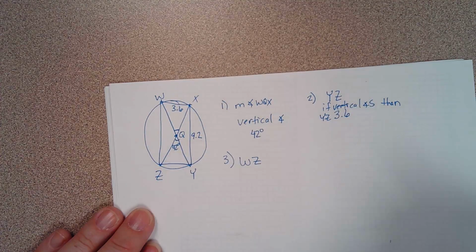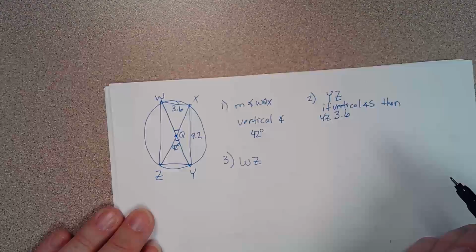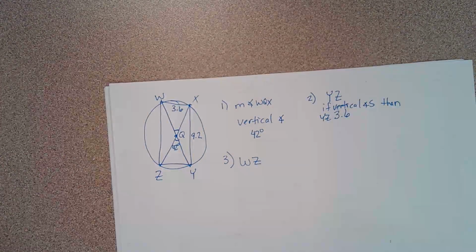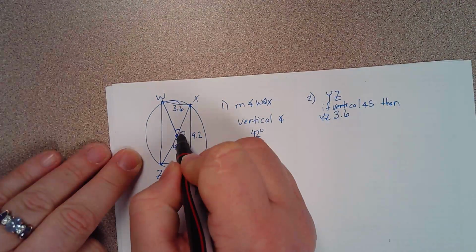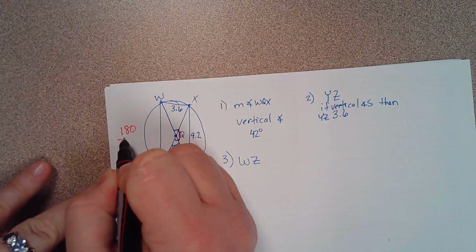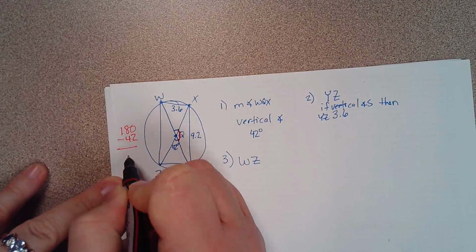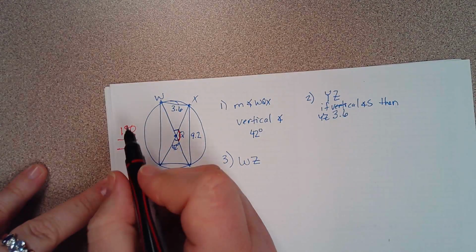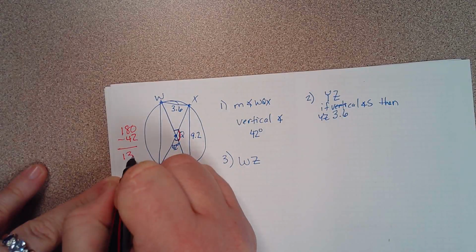Okay, number 3, it wants to know WZ. Well, this one goes off vertical angles also, but it's going to be a little different than you think. I'm going to grab a different pen here. So we know this right here is 42. So if I take 180 minus 42, this here is going to give me 138.